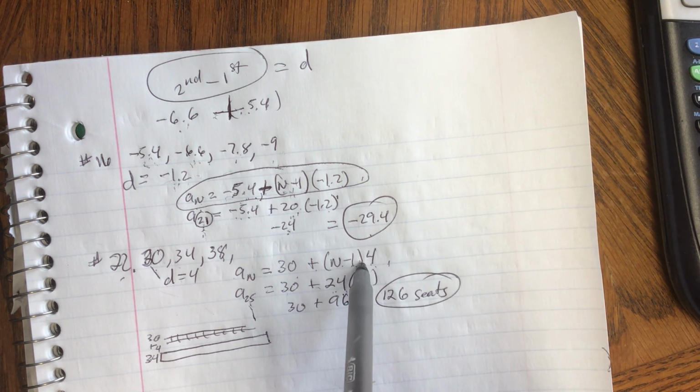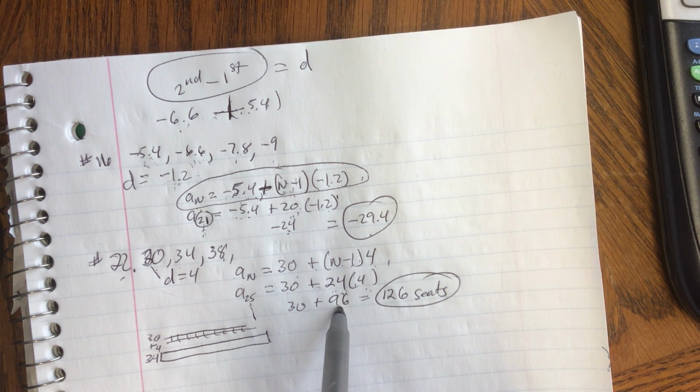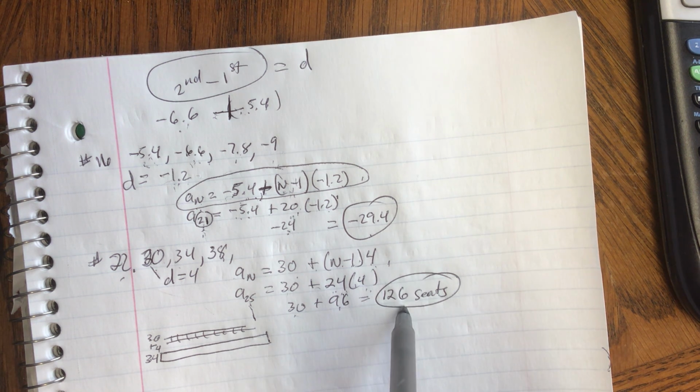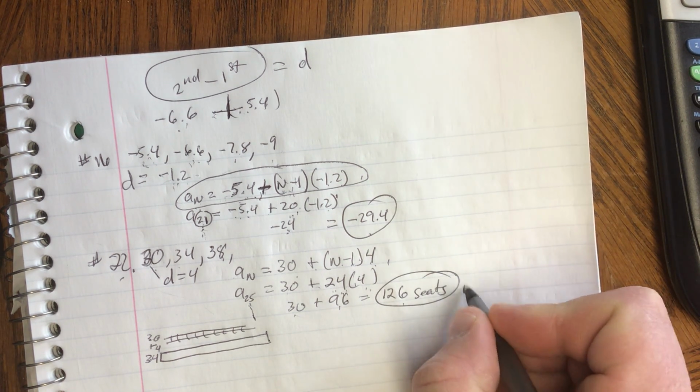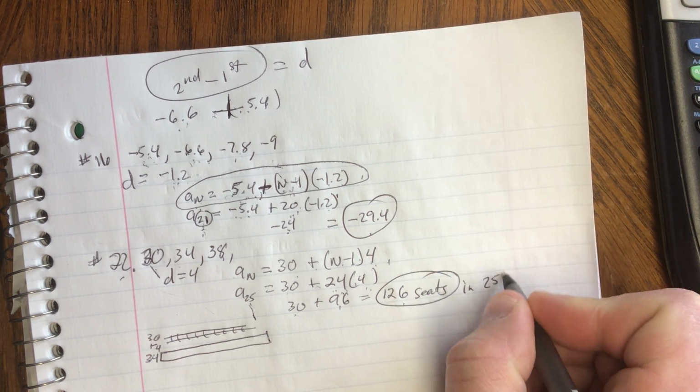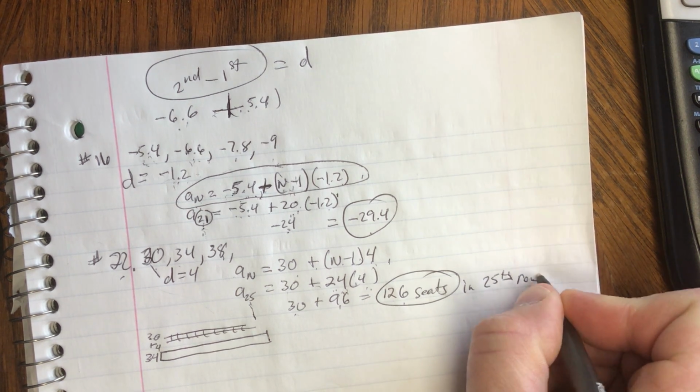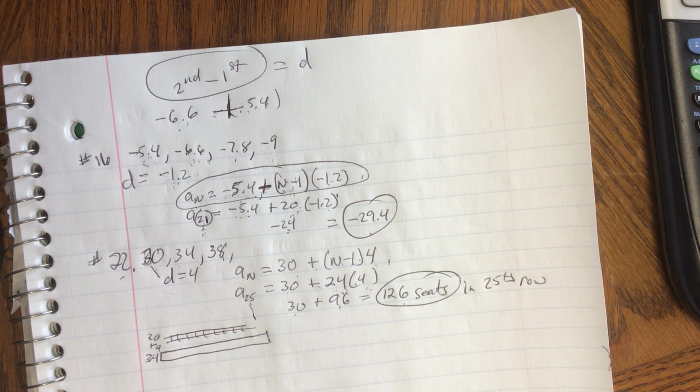So it's 25 minus 1, 24 times 4. 24 times 4 is 96, plus the 30 seats in the original row, and we end up with a total of 126 seats in that 25th row. So 126 seats in 25th row. And that's number 22. Okay, I'm going to let you try the rest of them on your own. I'm sure Kate has seen this and can answer any questions that you may have. Thanks.